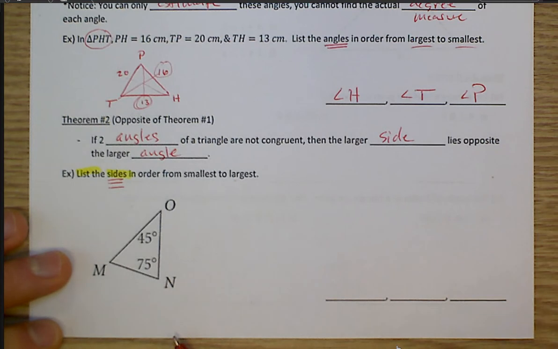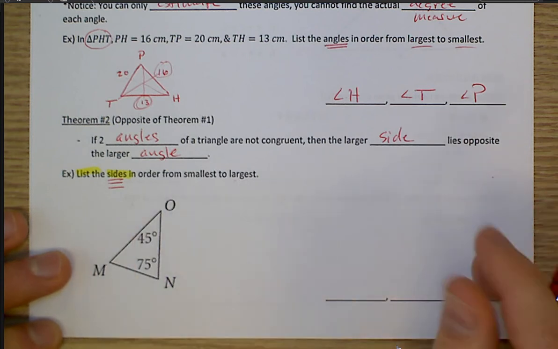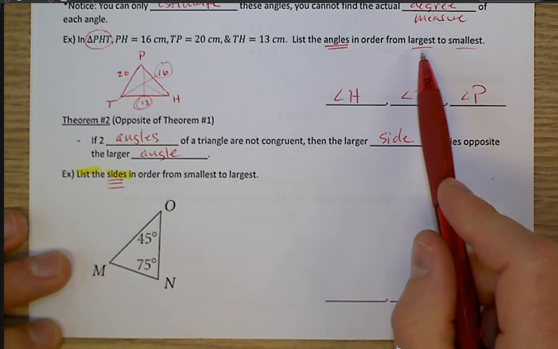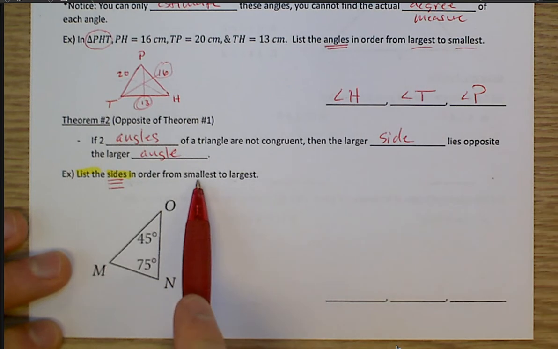And always look at the directions. Kids think these are really easy, which they are, but if you don't read the directions carefully, like right up above here, I put list from largest to smallest. Now I'm asking from smallest to largest, so just make sure you know.